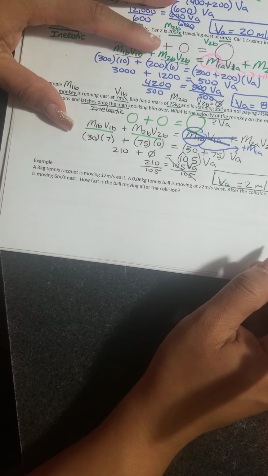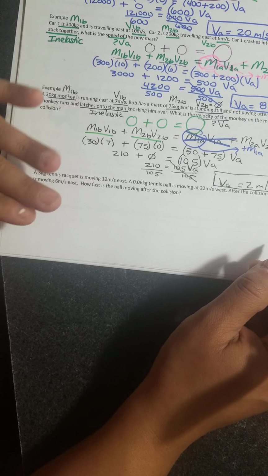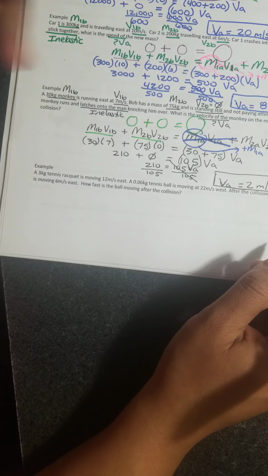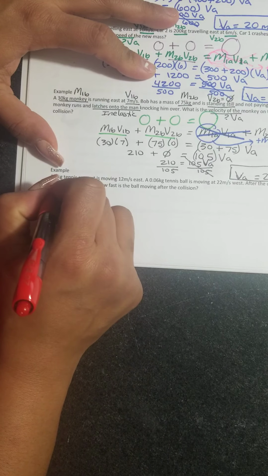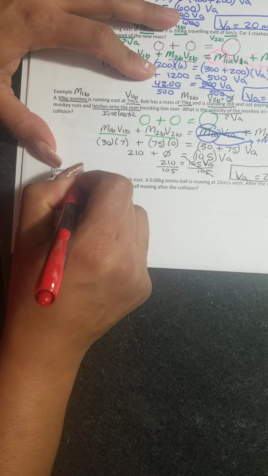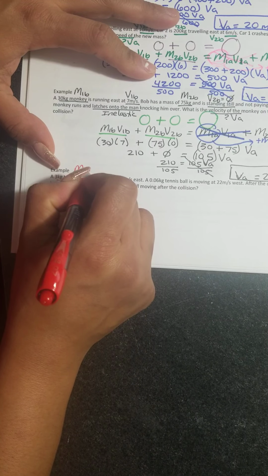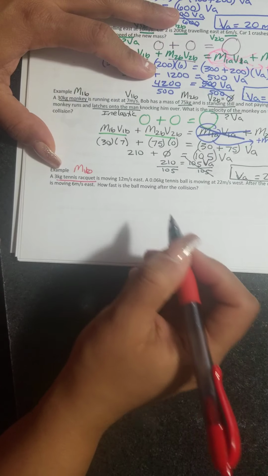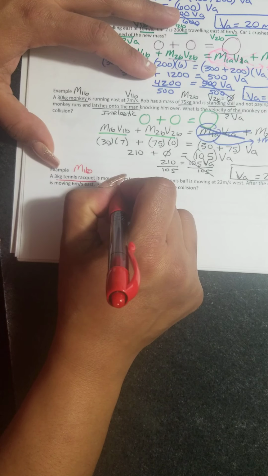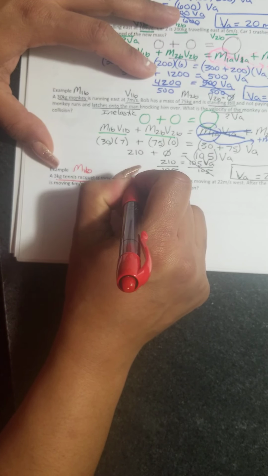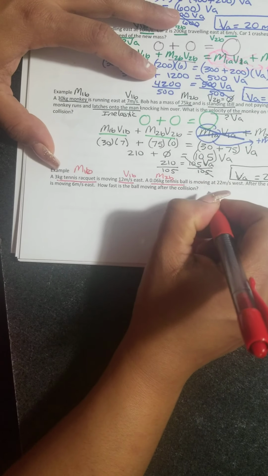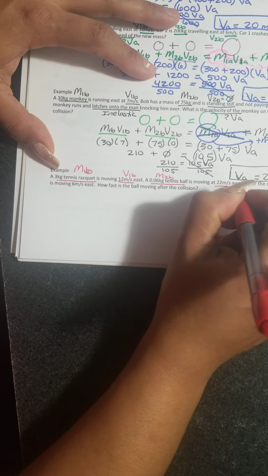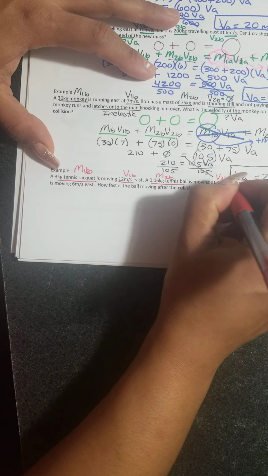Alrighty. This one right here, again, I did this one in class, but I'm going to go ahead and do it again just in case. If you don't want to see it, please fast forward through this part of the video. But there's a tennis racket, M1B, before the collision moving east at 12 meters per second, V1B. Now there's a tennis ball, M2B, who is moving 22 meters per second east, V2B.